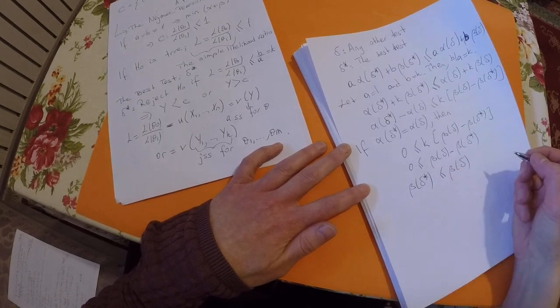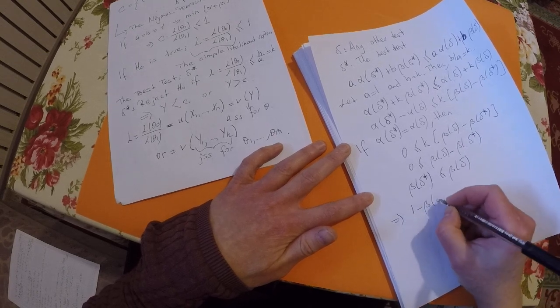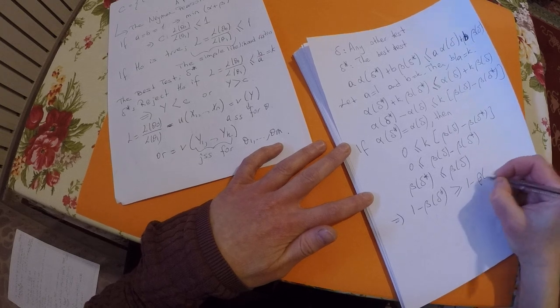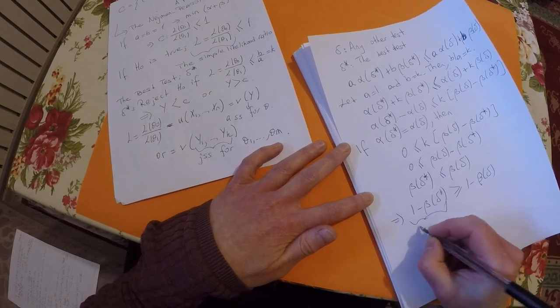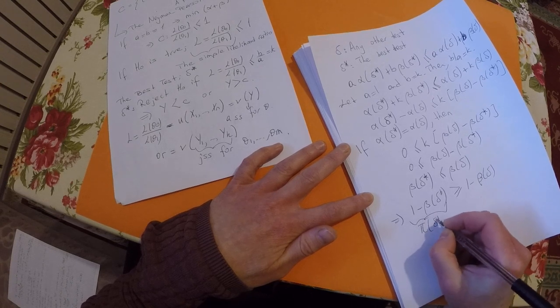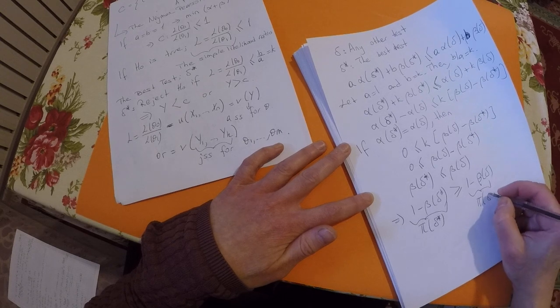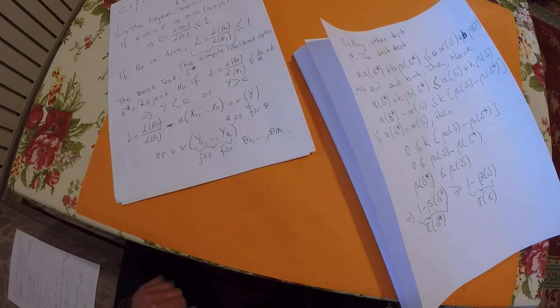Or in terms of powers, this will be the power function under the best test, and this is the power function under the other test. So this gives us the best test basically.